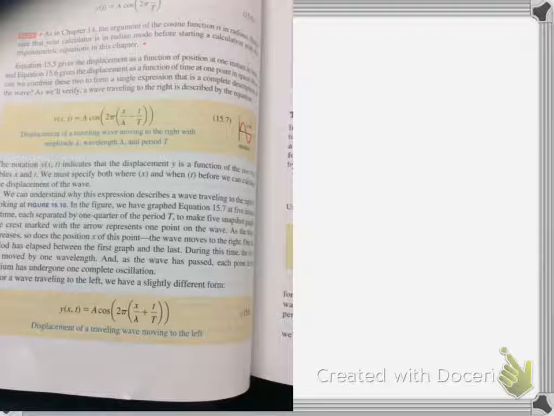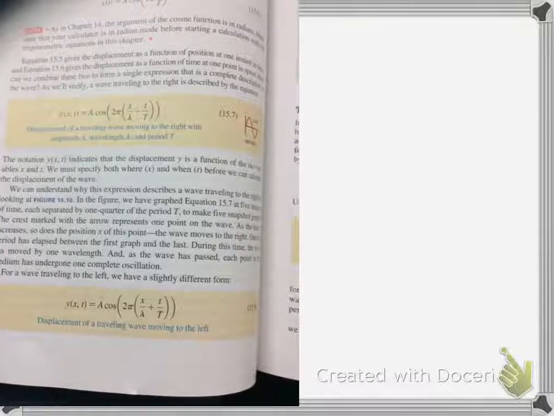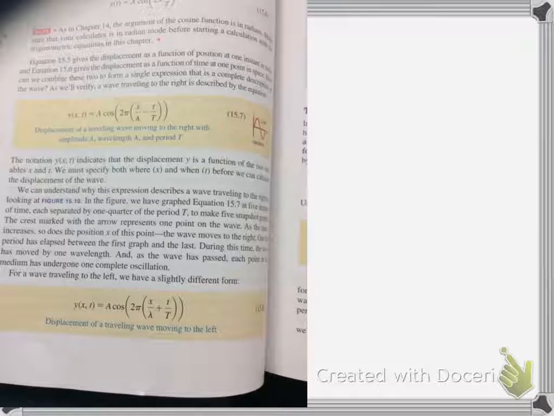And now we finally get to the point of this section: what happens if we describe this both as a function of position and time? So we have two variables that are changing, x and t. It's current position, it's current time. And what I want you to realize here is we just combine those two.